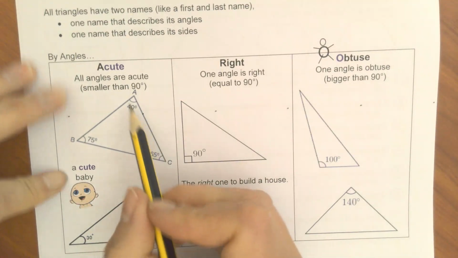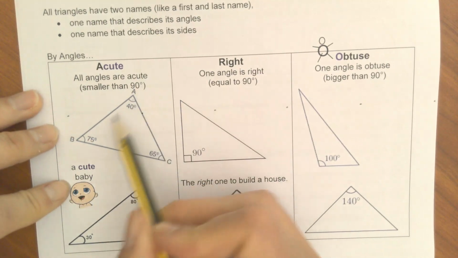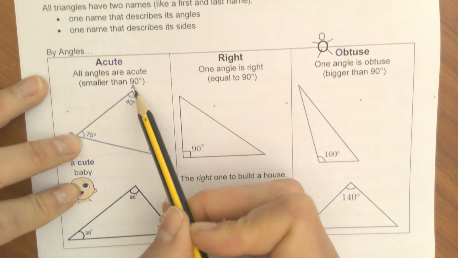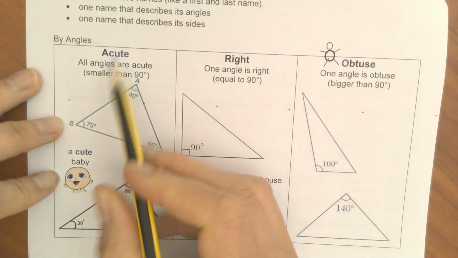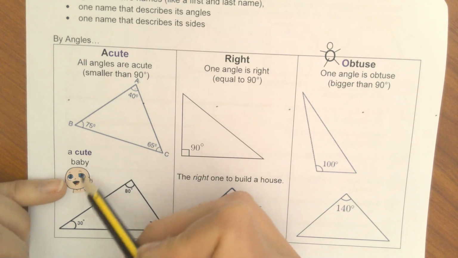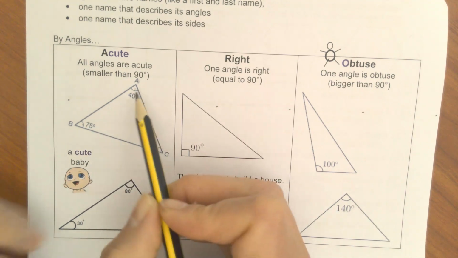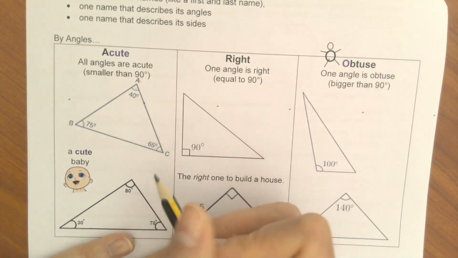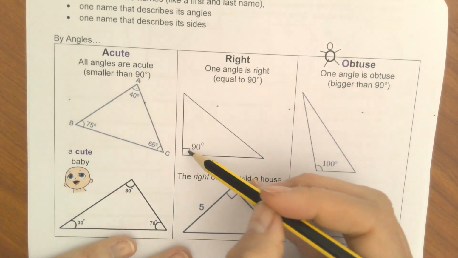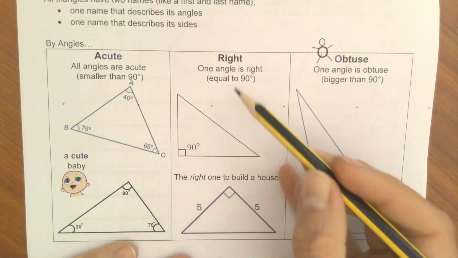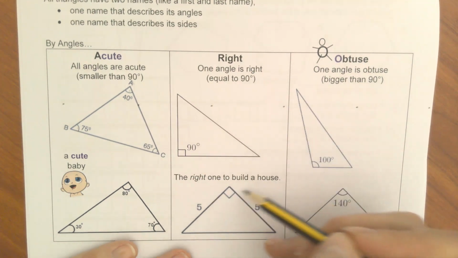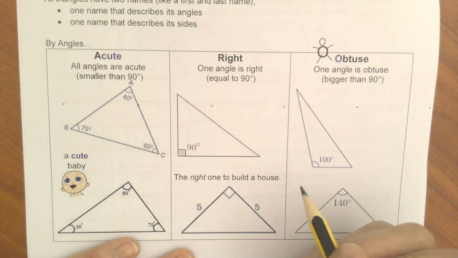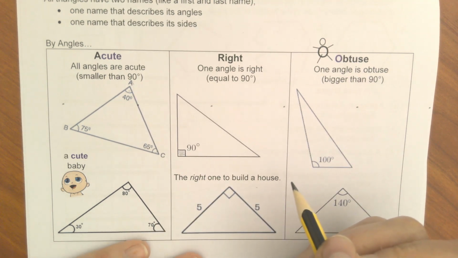If we look at this triangle, you can see that all the angles on the inside are smaller than 90 degrees. So we say it's acute, because it's cute like a baby, small and cute. When all the angles are smaller than 90, we call it acute. If there is a 90 degree angle inside that triangle, we call it a right triangle. It's the right one to build a house with, because to build a house you need 90 degree angles or it would look funny.